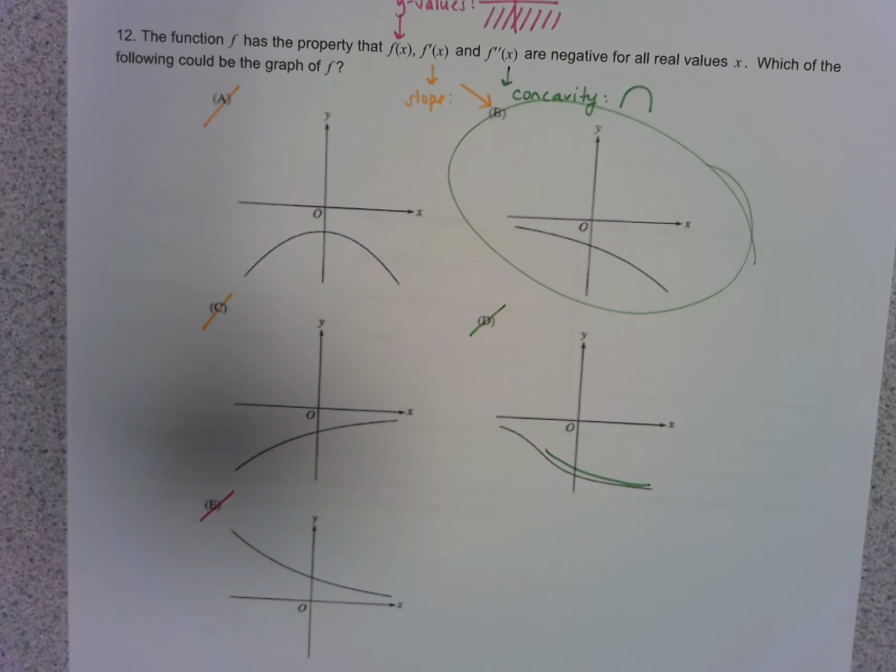So for problems like these, it's really just testing, do you understand what these things mean about a graph? Do you understand what f of x tells you about a graph? Do you understand what f prime tells you about a graph? And do you understand what f double prime tells you about a graph?